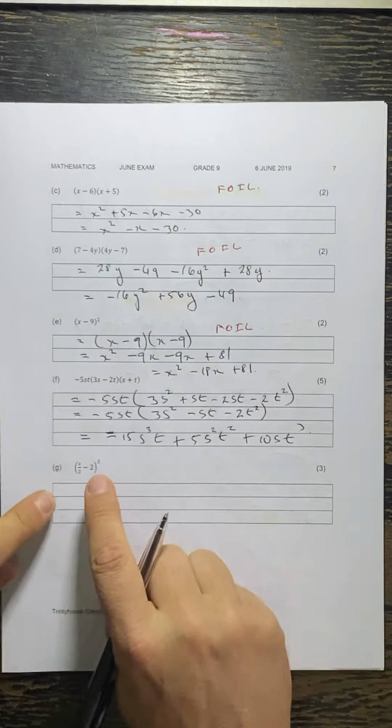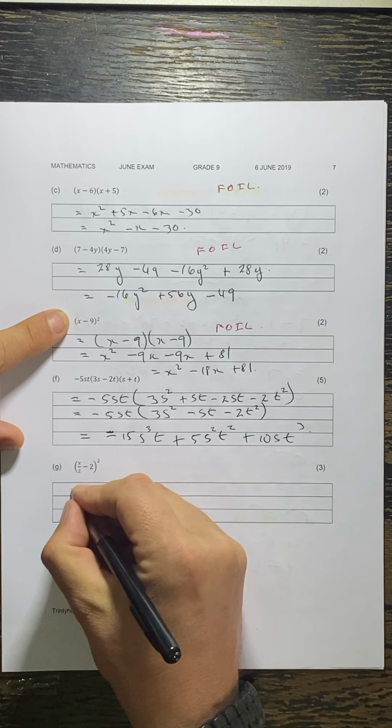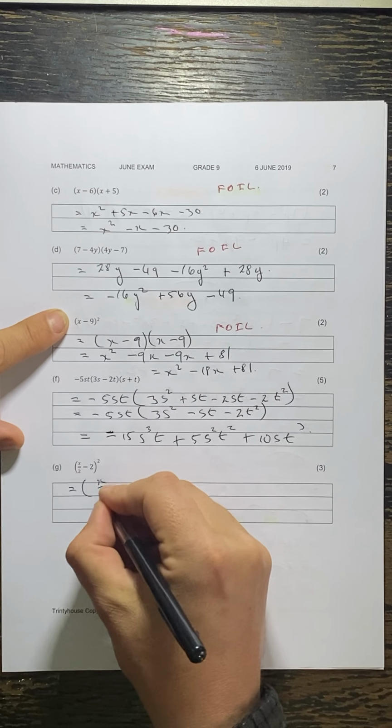All right, so again, we've got a situation where it's like this, where we've got a bracket squared. So all I'm going to do is I'm just going to write out 2 brackets.